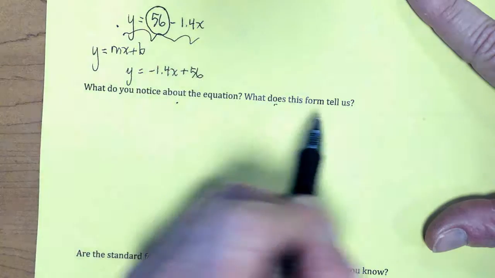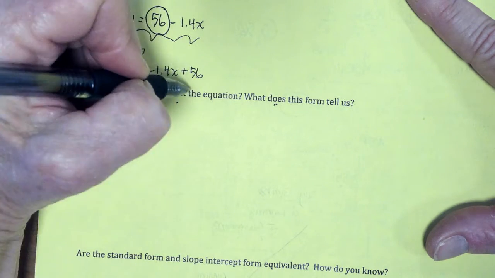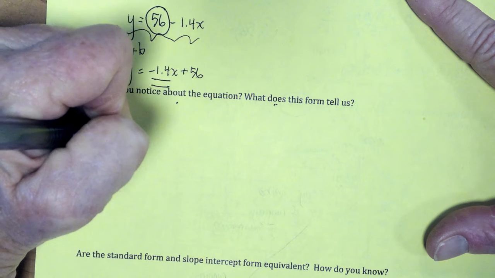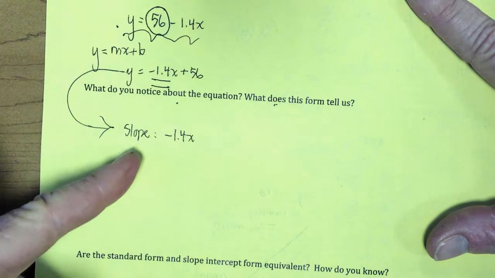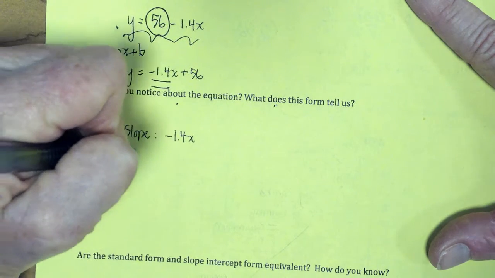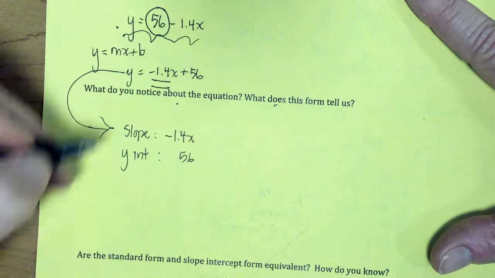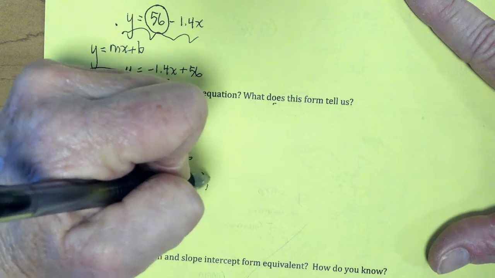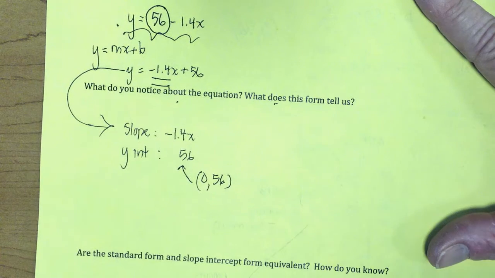So, what do I notice about the equation? What does this form tell us? Well, remember that my slope was negative 1.4x, according to this equation. And my y-intercept, according to this equation, is 56. But the y-intercept is an ordered pair, so I know that that's (0, 56), right?